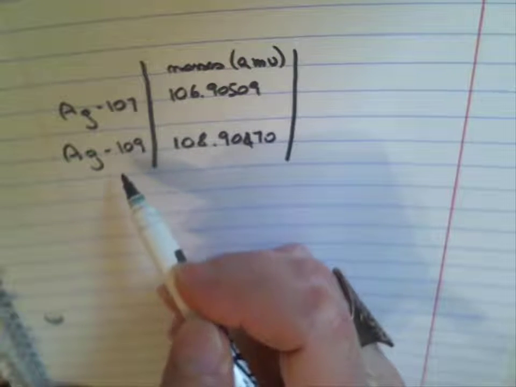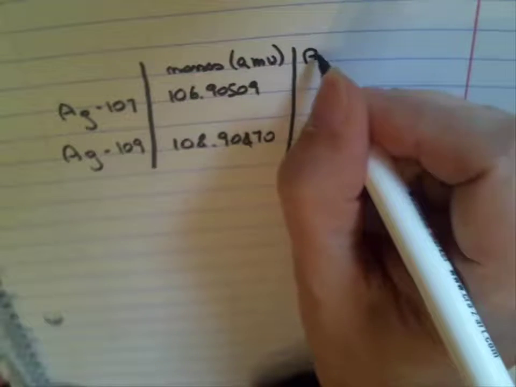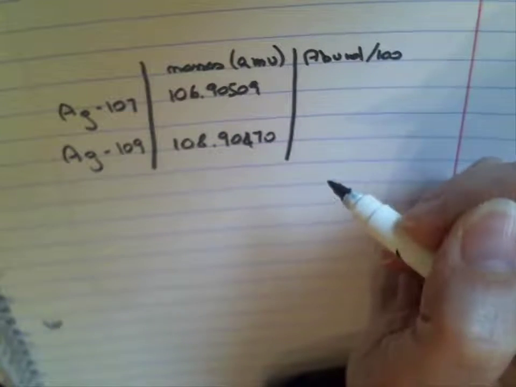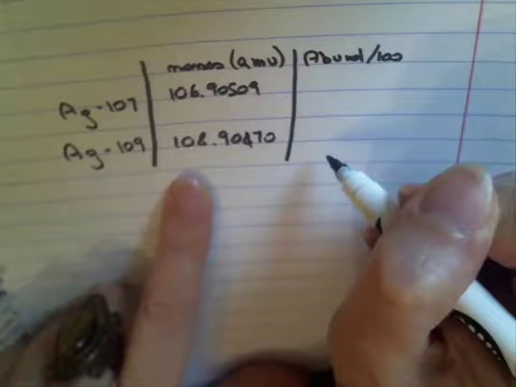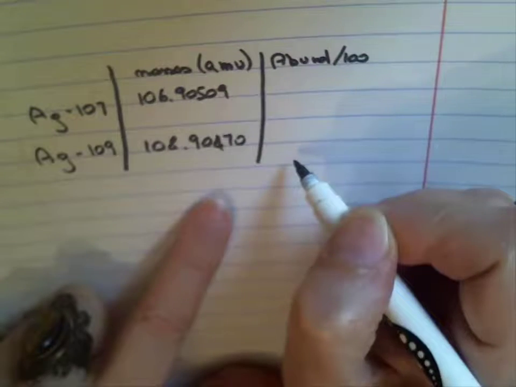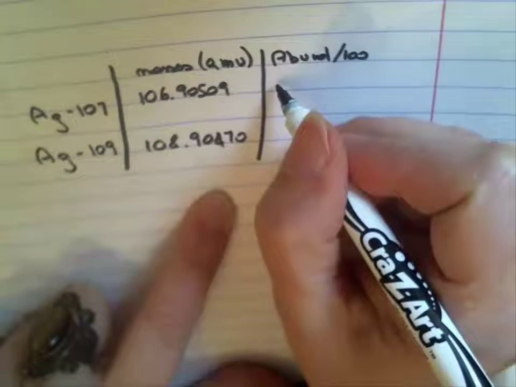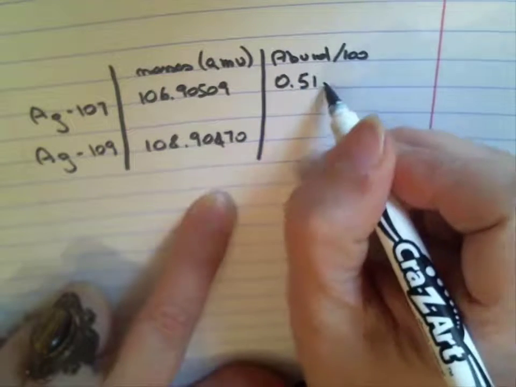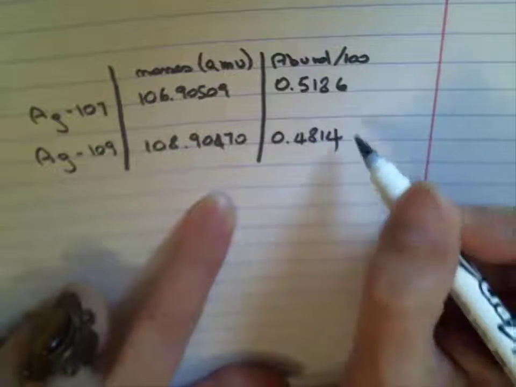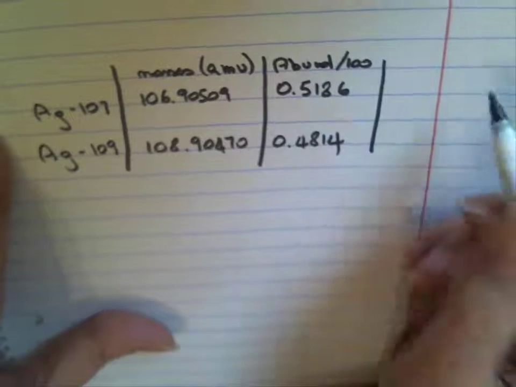Now, while I'm pulling out my data, I want to write these abundances directly divided by 100, because I want to be able to make operations, and I'll show you how I'm going to use this kind of table setup to calculate the average atomic mass. We said I need to divide those by 100 to use them as numbers. So I'm going to write them directly as 0.5186 and 0.4814.